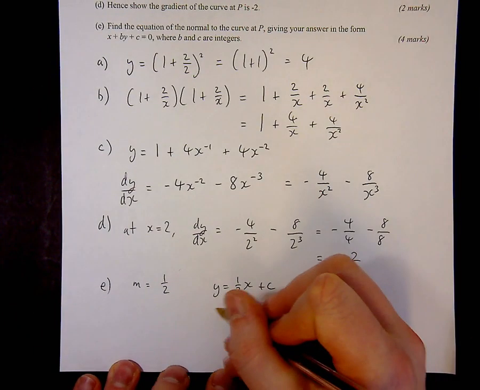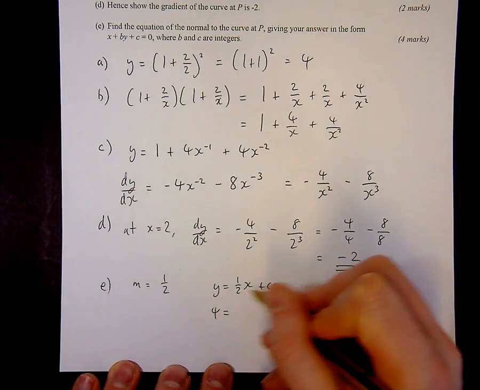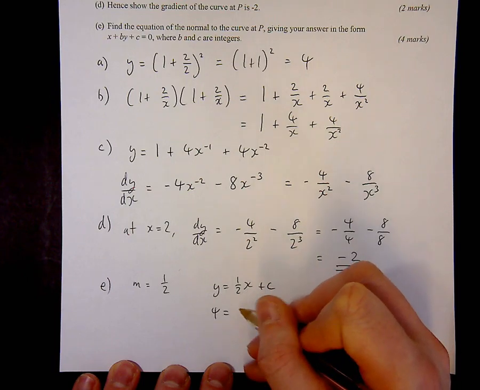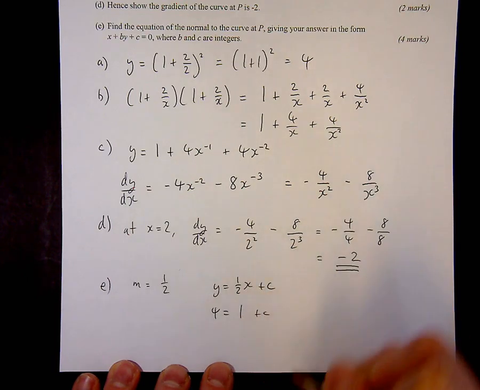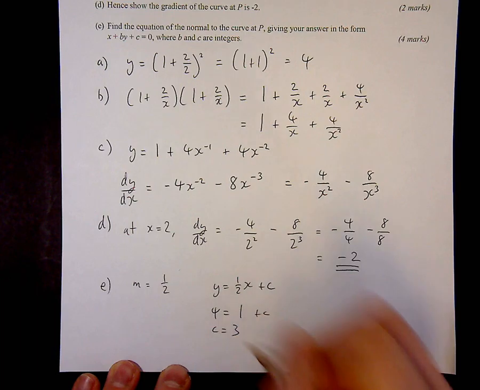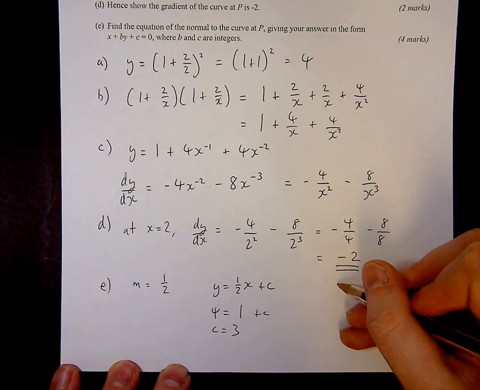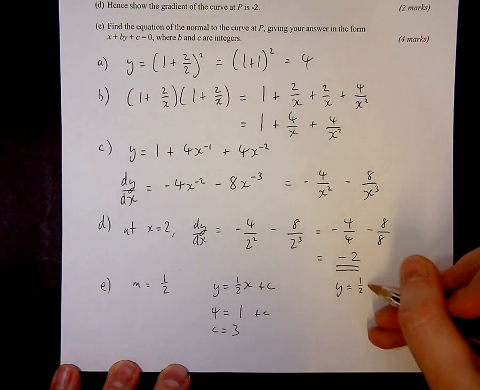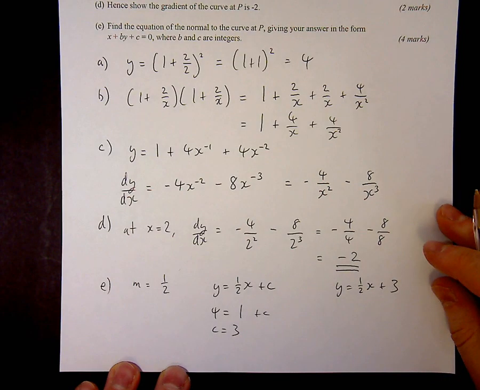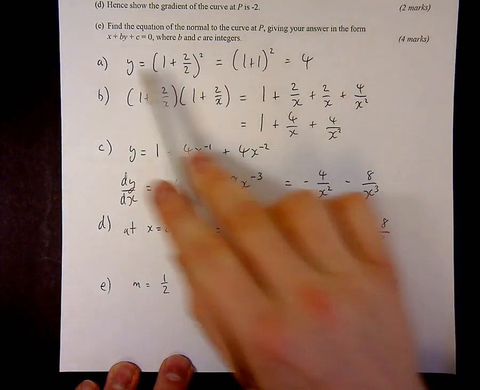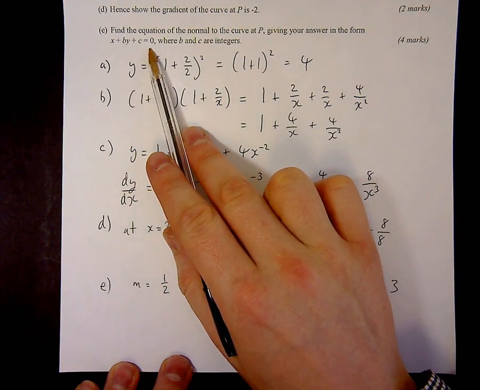Here it's y equals half x plus 3, and to complete the question is write it in the format it asked for here, ax plus by plus c equals 0. So to do that, I need to get rid of the half because I want a, b and c to be integers, so I multiply through by 2. 2y equals 1x plus 6, all on the same side, x minus 2y plus 6 equals 0.